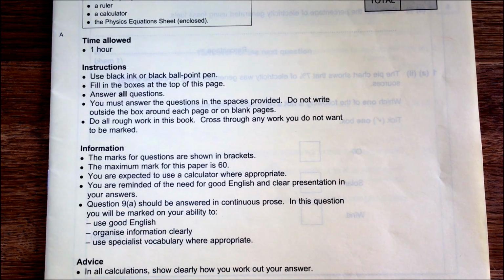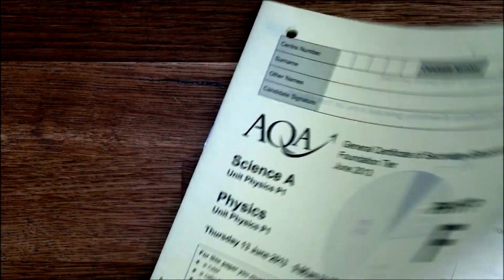The other ones, don't worry if it's easier to bullet point. Okay, right, let's get started.